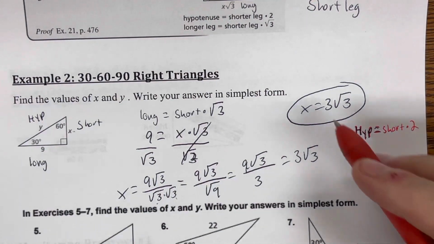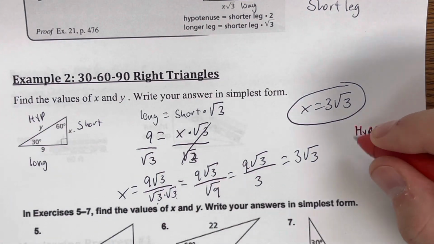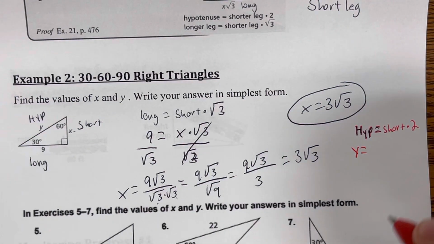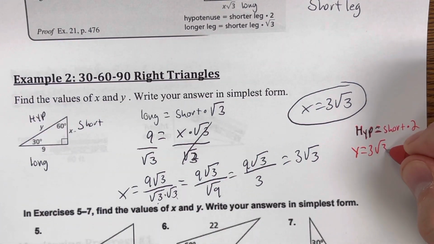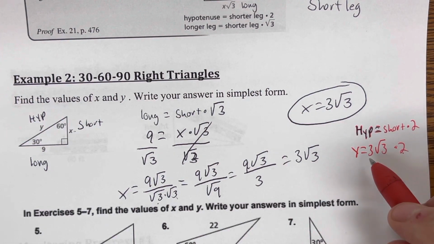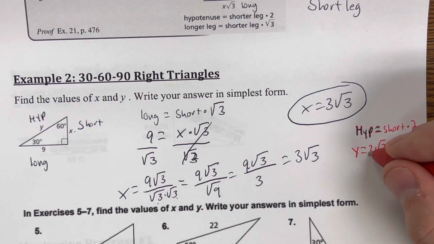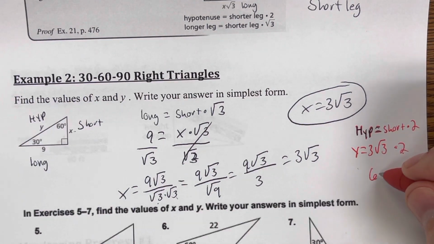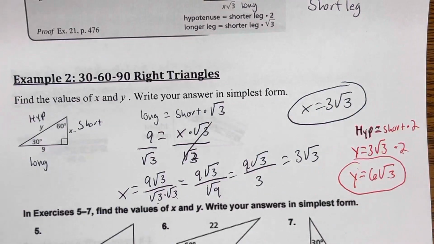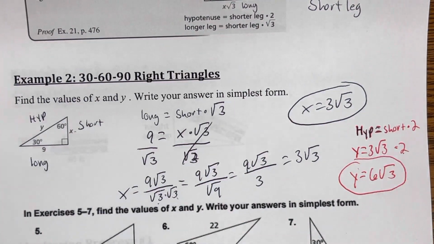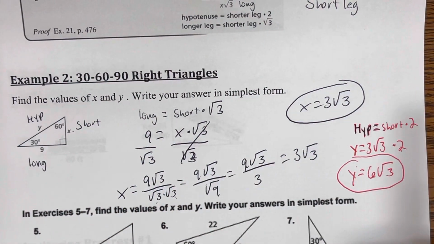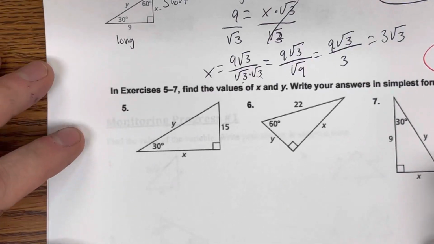So now that I know the short leg is 3 times the square root of 3, I just have to take the hypotenuse, which is y, equals the short leg, 3 root 3, times 2. Just have to double it. When I double it, I multiply by the number outside the square root. So 3 times 2 is 6 times the square root of 3 equals y. We found both. That is as hard as they get. The hardest one's when they give you the long leg. All right? So, on to the next one.